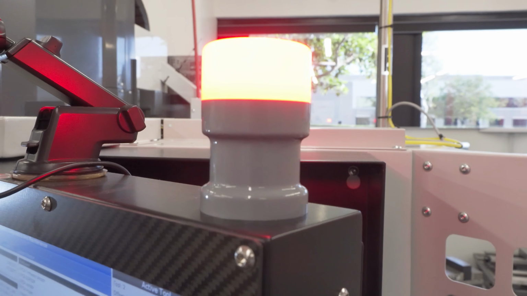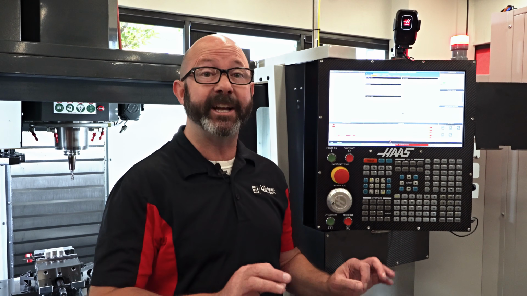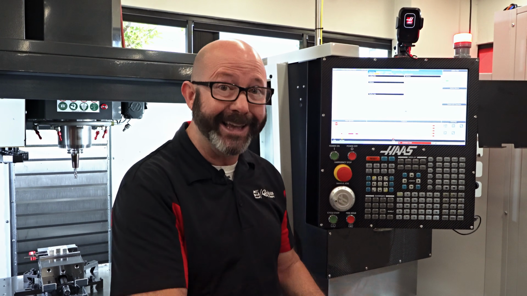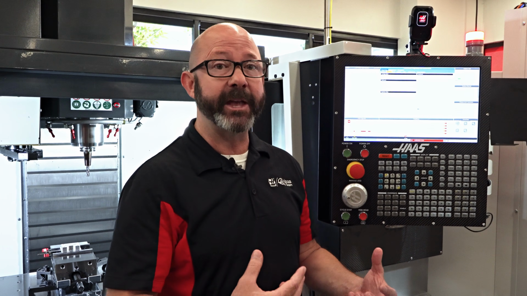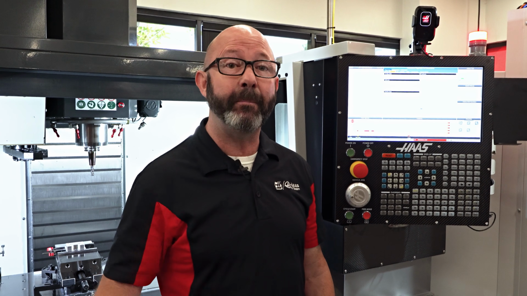If your machine ever has an issue, stop and take a Shift F3 backup right then. That diagnostic report might hold the clues that your Haas service tech needs to get you up and running quickly.